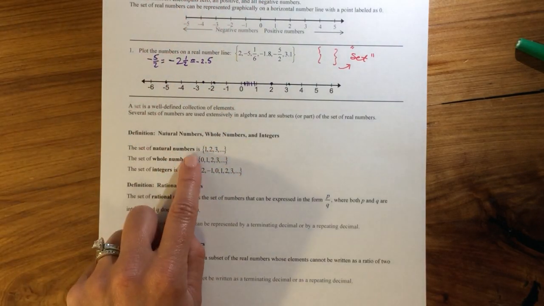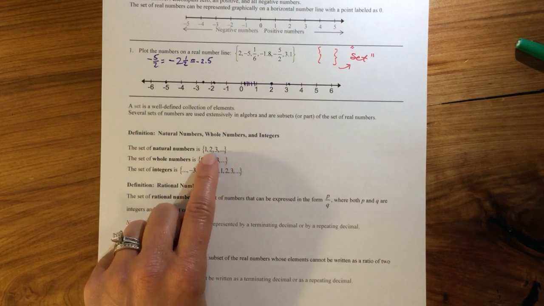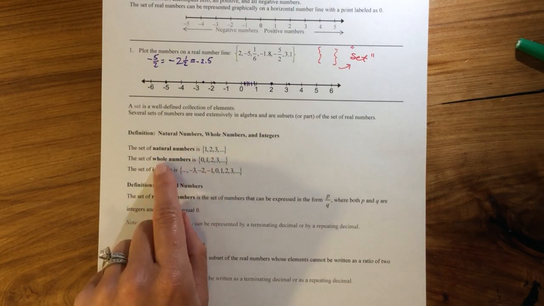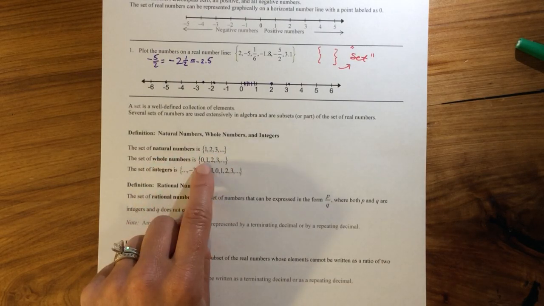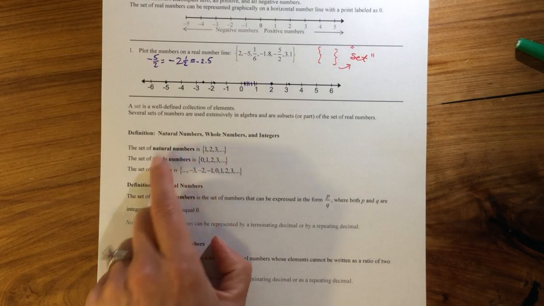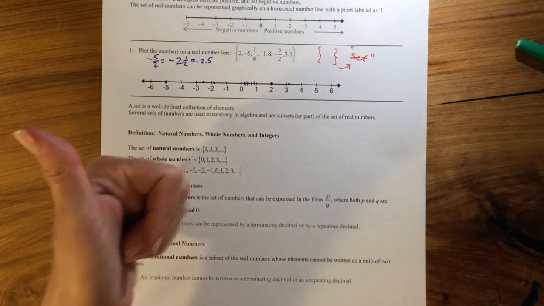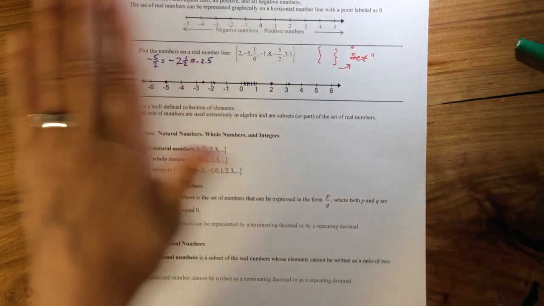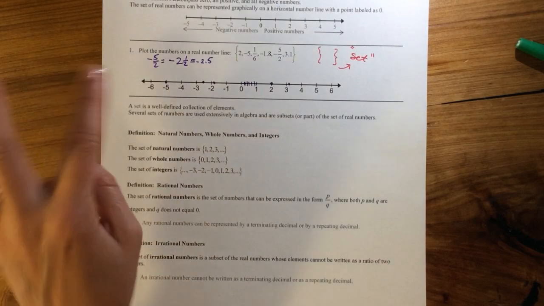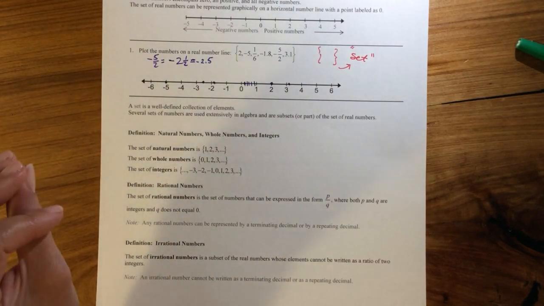So again, natural numbers, this is the natural way in which we would list something off. Whole numbers, now you're adding in basically 0. That's it. You're adding in 0 to the natural numbers and you get whole numbers. Again, a whole number is what you probably think of when you think of numbers. No decimals, no fractions, no funny business. Just 0, 1, 2, 3, and so on.